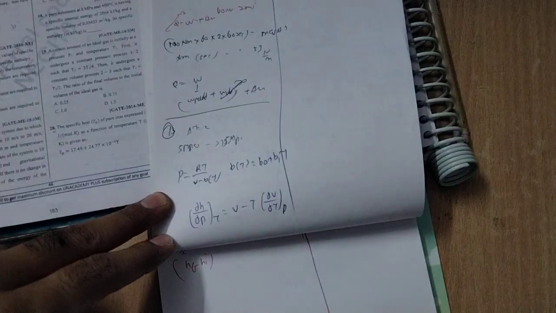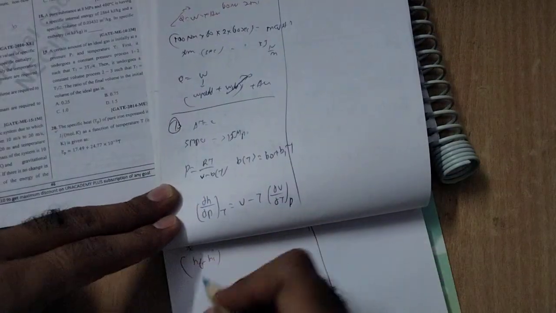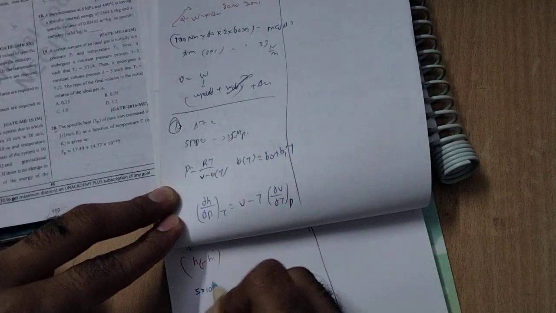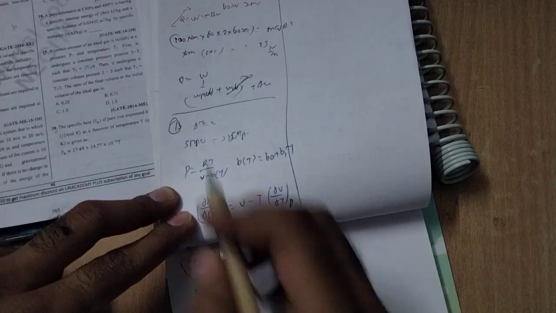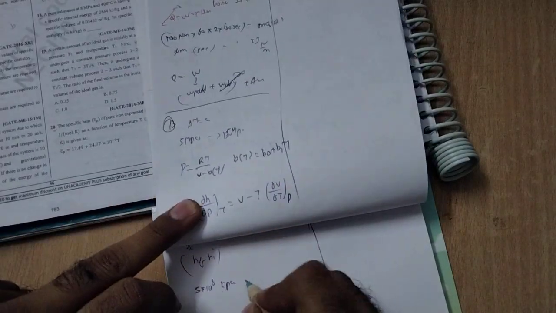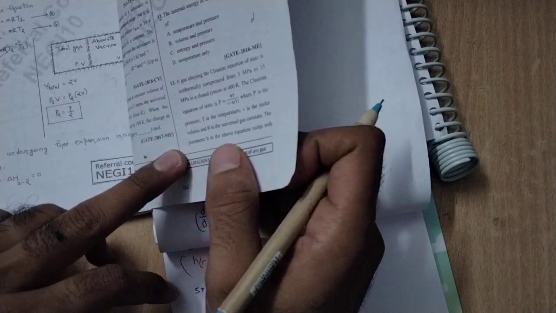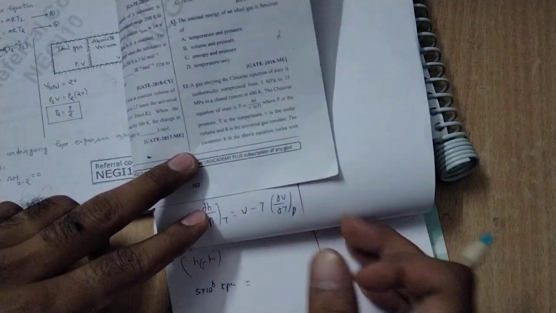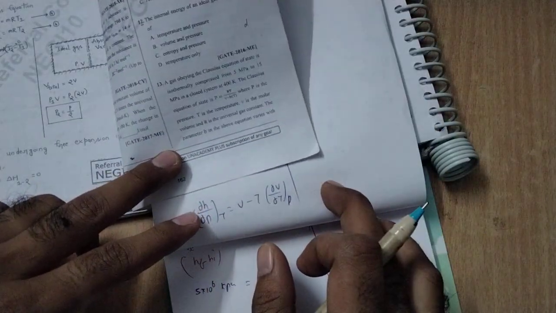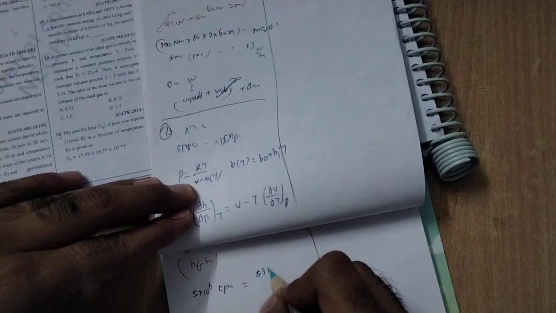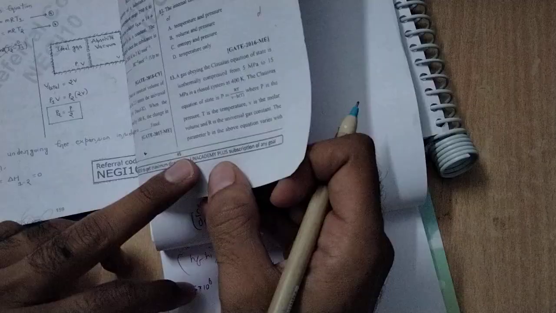So how can we calculate this? P1 is 5 into 10 power 3 kilopascal. Everything is in kilopascal. R is the universal gas constant, 8.314, and V is the molar volume.